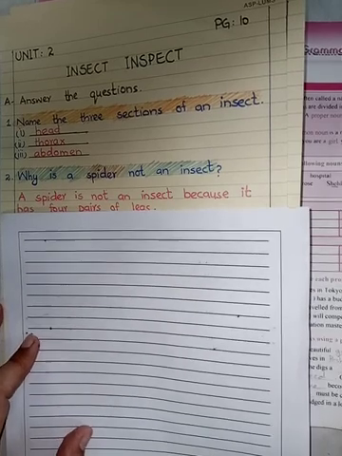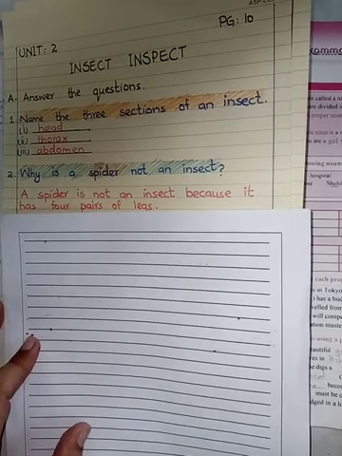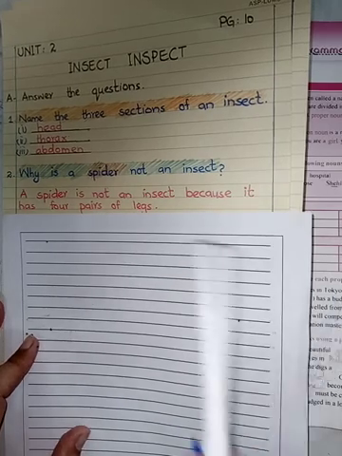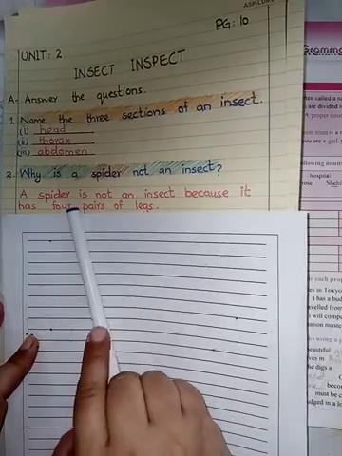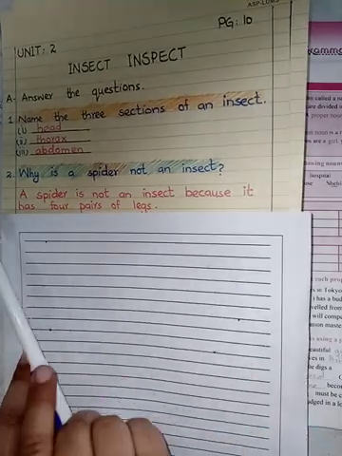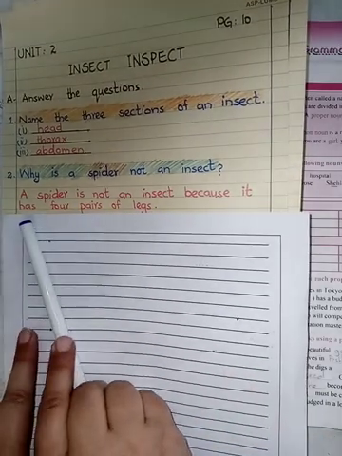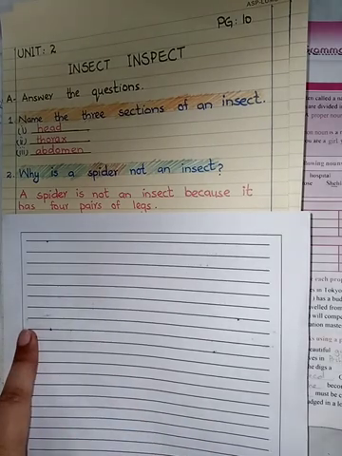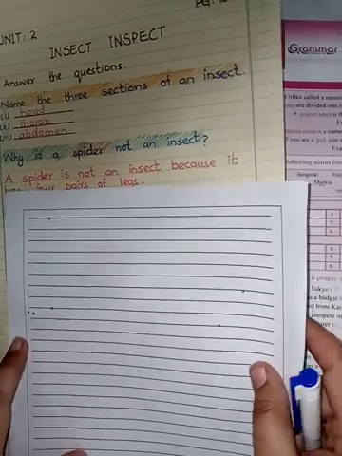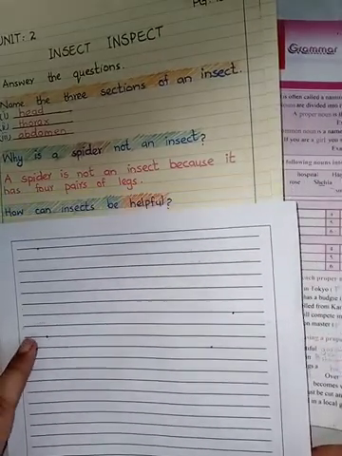A spider is not an insect because it has 4 pairs of legs, right? For a singular, I have mentioned here a spider, so I am going to write the helping verb has. A spider is not an insect because it has 4 pairs of legs. This is your answer number 2.